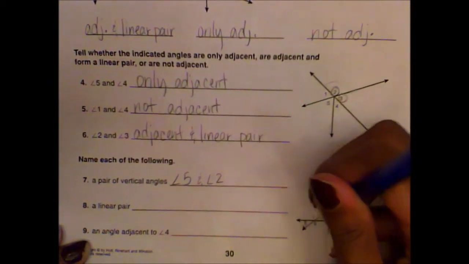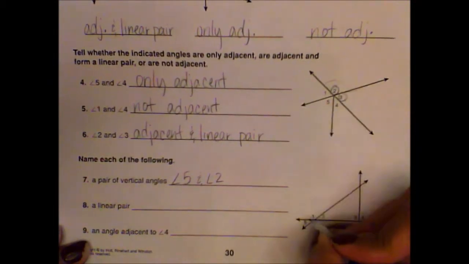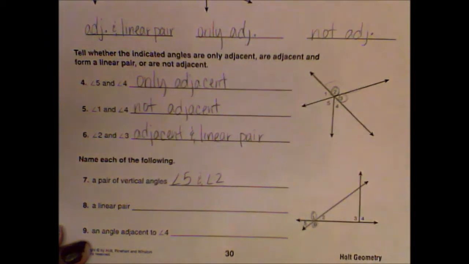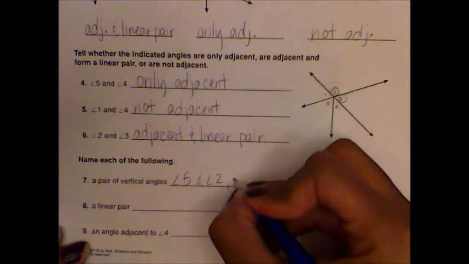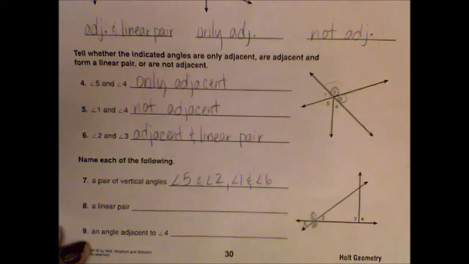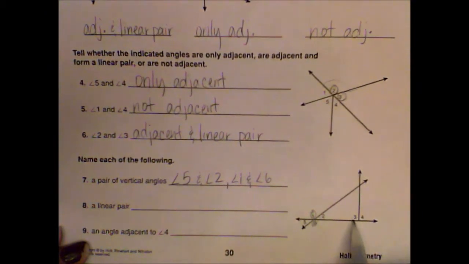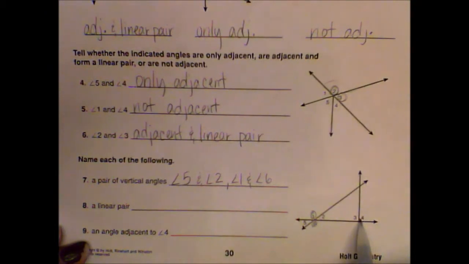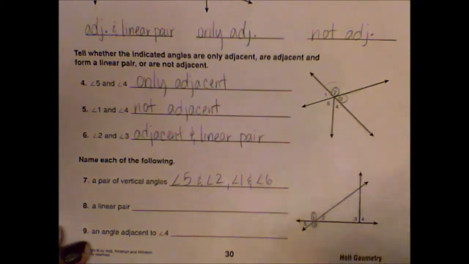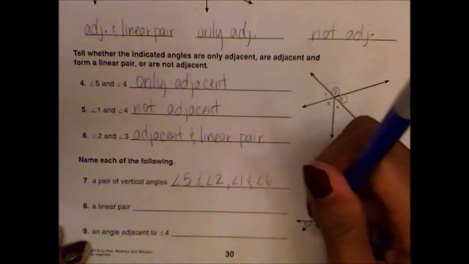Another pair of vertical angles is angle 1 and angle 6, because they share this vertex, but they're across the street from each other. Vertical angles have to be across the street from each other. So another pair would be angle 1 and angle 6. Well, what about 3 and 4? Well, 3 and 4 are next door neighbors. They are not across the street from each other. The reason we know they're next door neighbors is because they share this fence right here. So we cannot call them vertical angles.